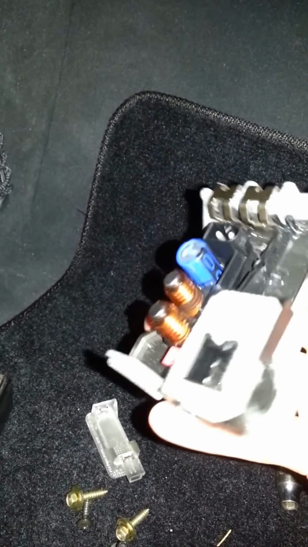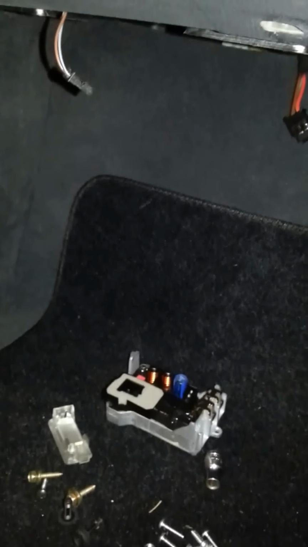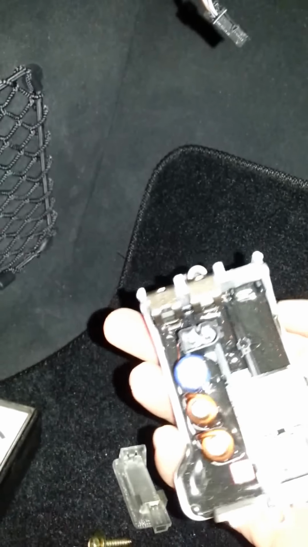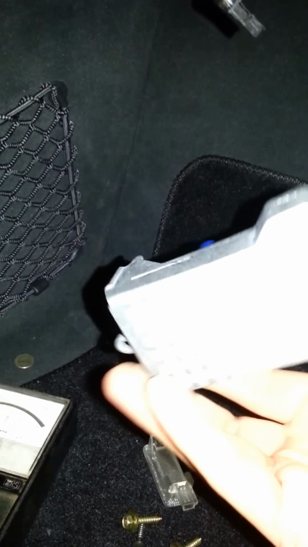As soon as I found out that this was the broken part, I went ahead and called around, and of course the dealership wants to change the whole module, and they wanted around $1,200 for the whole HVAC system. So I went on YouTube, I went on eBay. I got this brand new OEM part, and it says Behr right here.